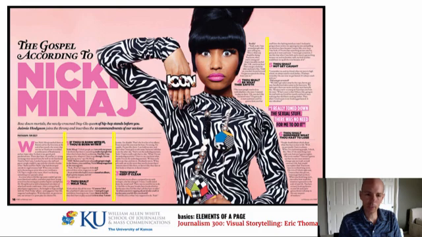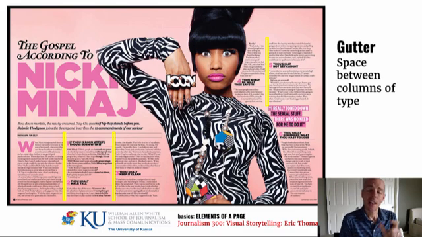The other thing that we see here is that there's space in between these columns here, in between a column of text and the next column of text. That's also called a gutter. So all of the space in between those columns of text and the space in between facing pages, all of those are called the gutter.